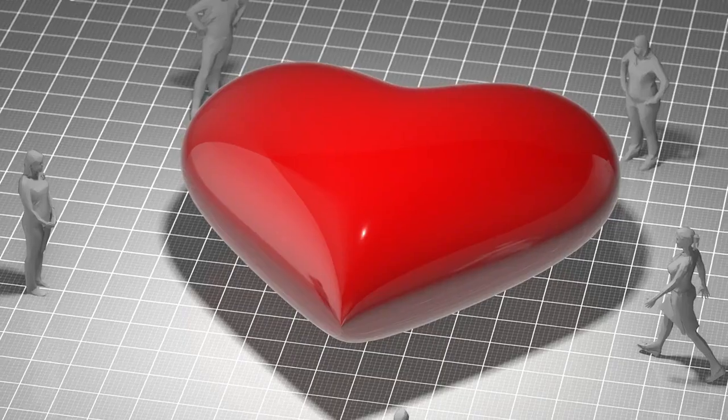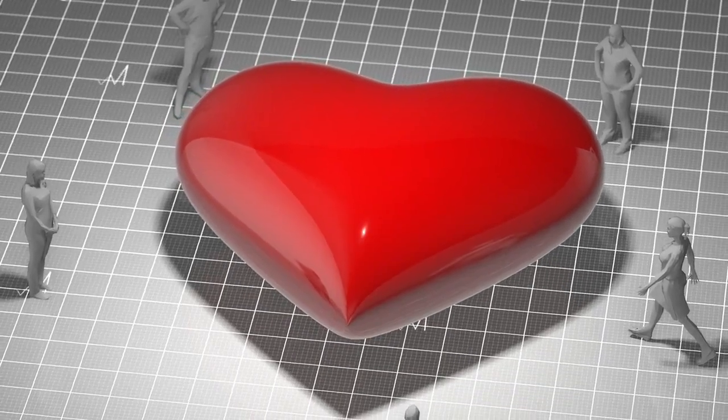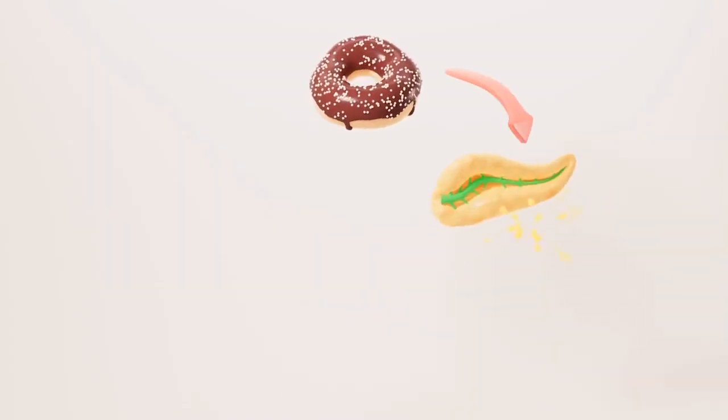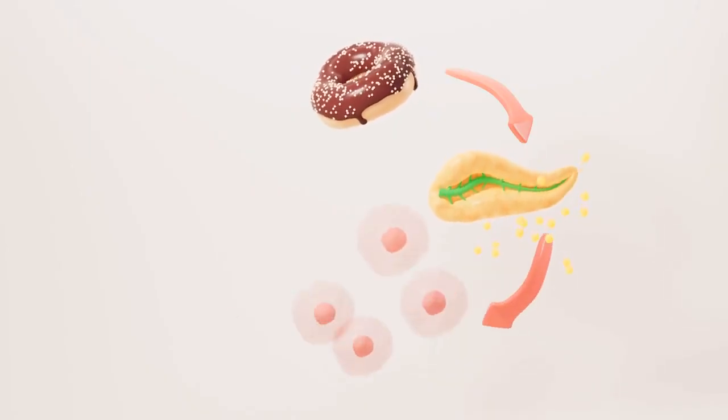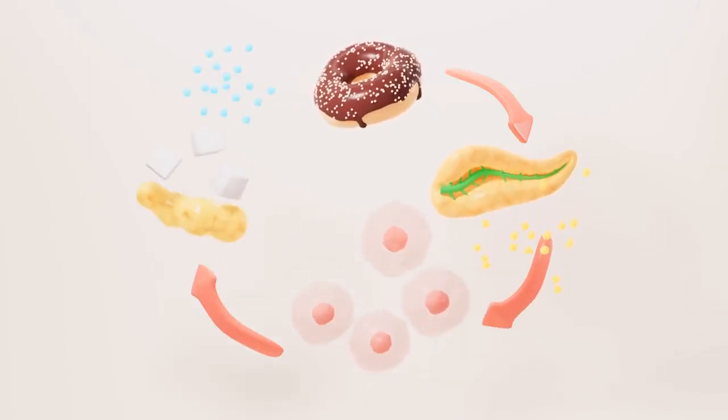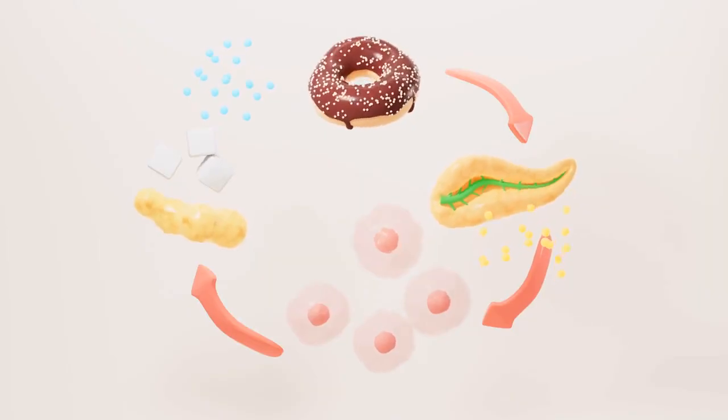The health consequences of obesity are far-reaching. It is a leading cause of preventable death worldwide. Obesity substantially increases the risk of cardiovascular diseases, including hypertension, coronary artery disease, stroke, and heart failure. Excess adipose tissue, especially visceral fat, is metabolically active and contributes to insulin resistance, a hallmark of type 2 diabetes.